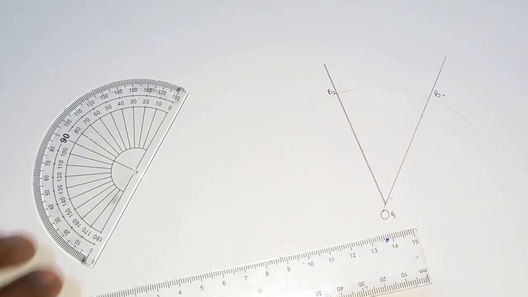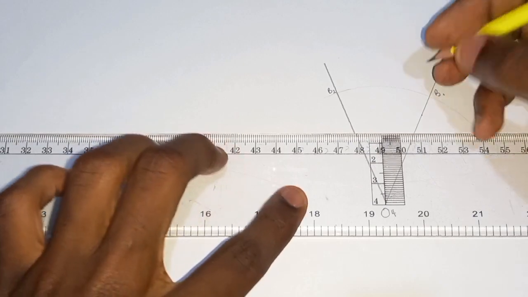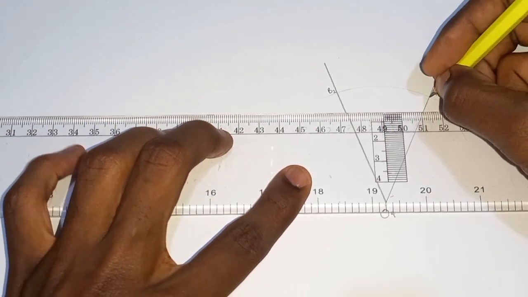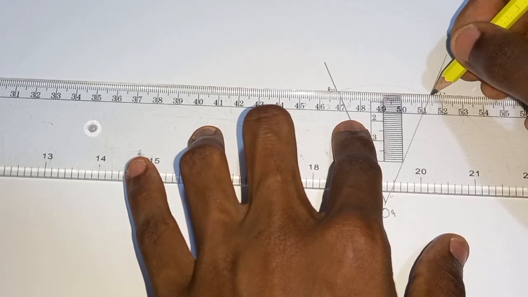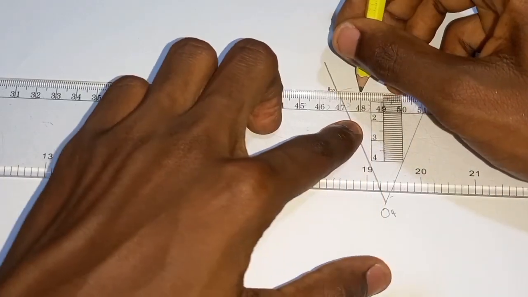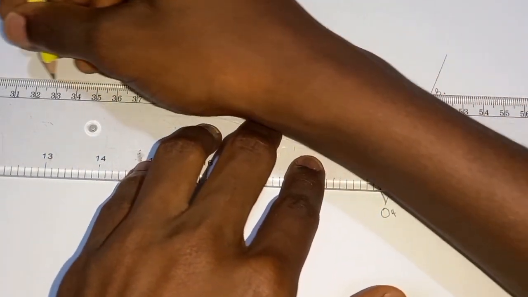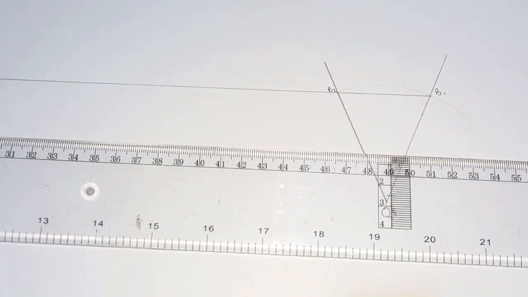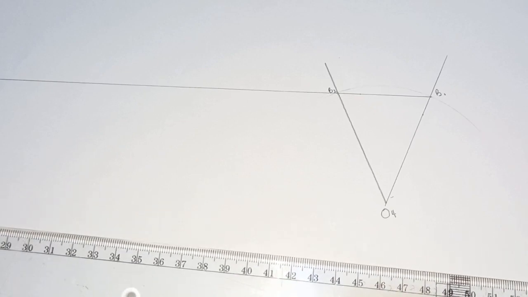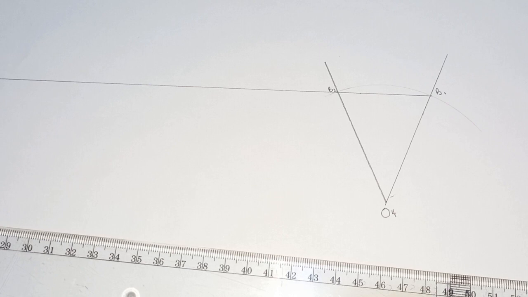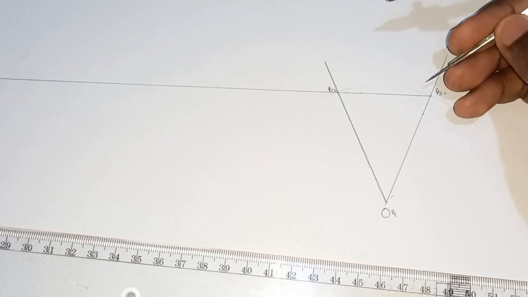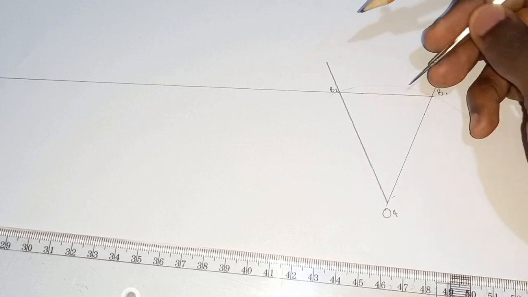After doing this, we draw what we call a chord, a straight line from B1 to B2. In synthesis, we make use of space. So then after drawing your chord, you pick your pair of compasses. You bisect the line B1 and B2.